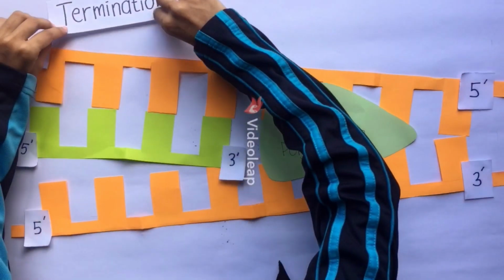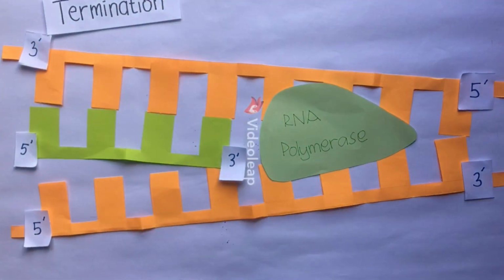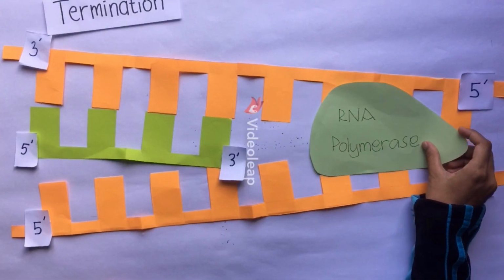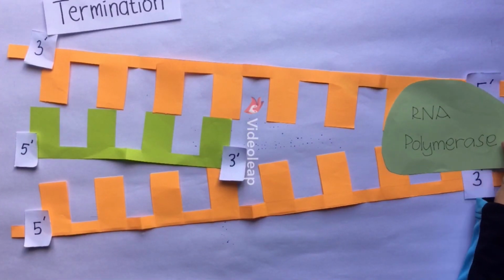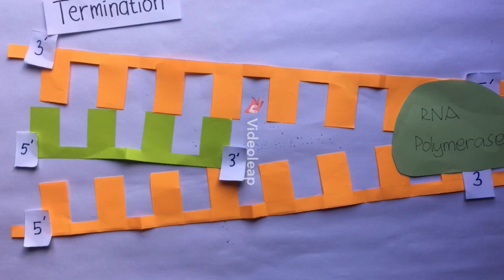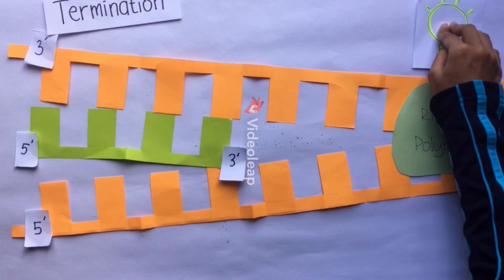Next, the third stage is called termination. The process of elongation of the mRNA strand proceeds until RNA polymerase reaches a termination site on DNA. In termination, the sequence of bases that marks the termination site signals RNA polymerase to stop adding nucleotides.